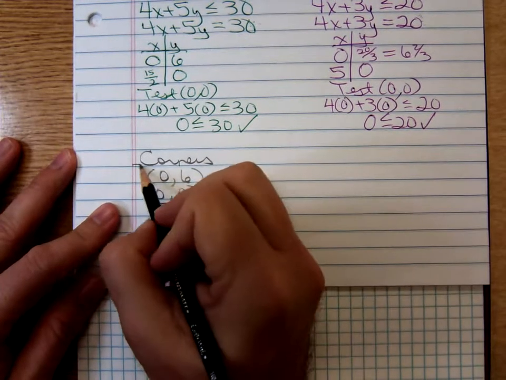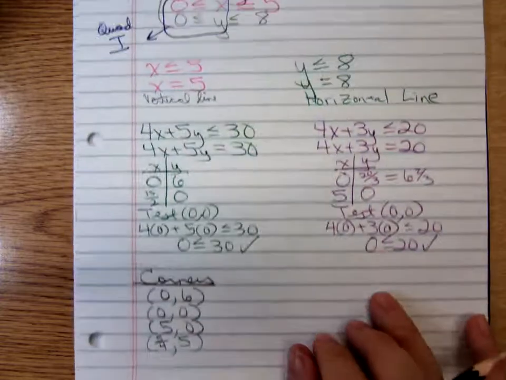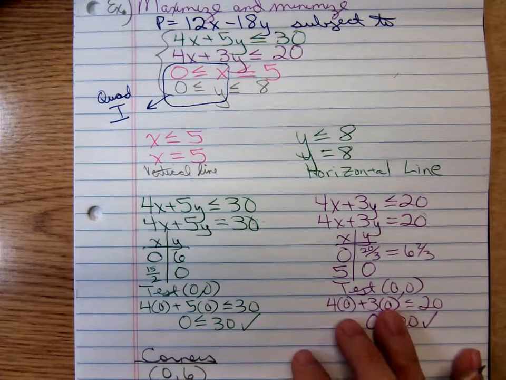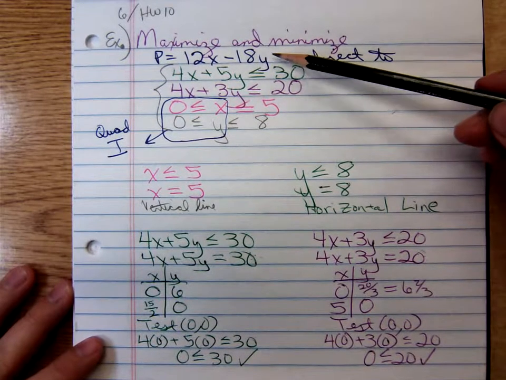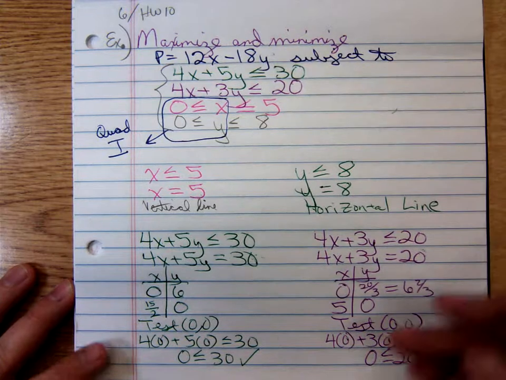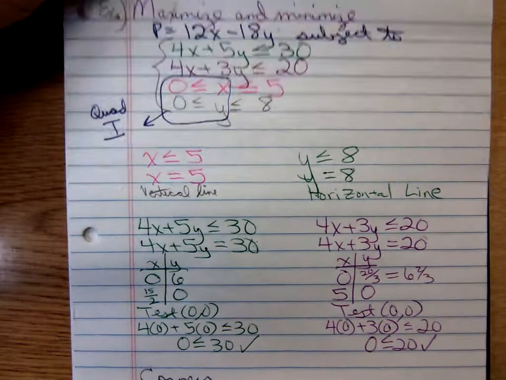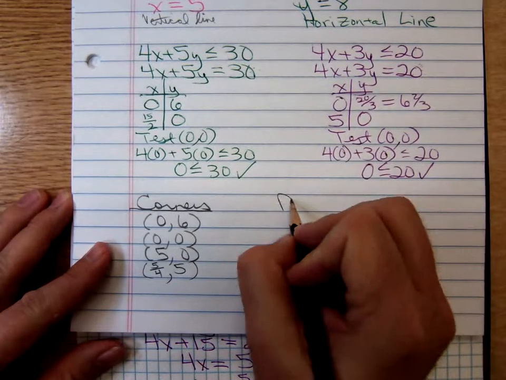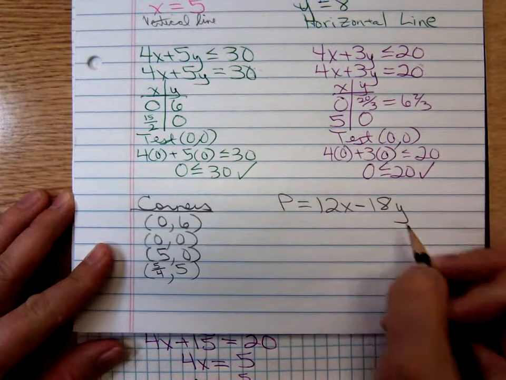Now, what's my objective function? Looking way back at the beginning, the thing we haven't even used yet so far, that objective function p equals 12x minus 18y.